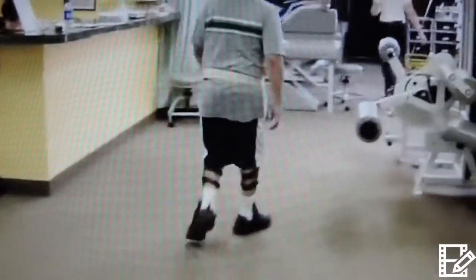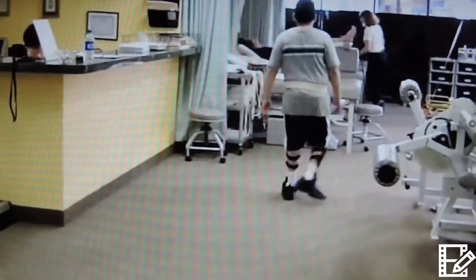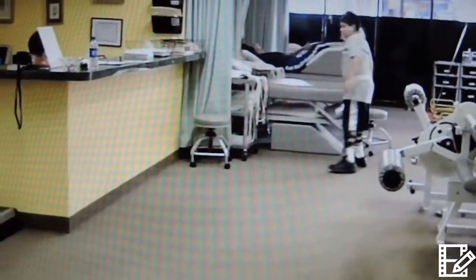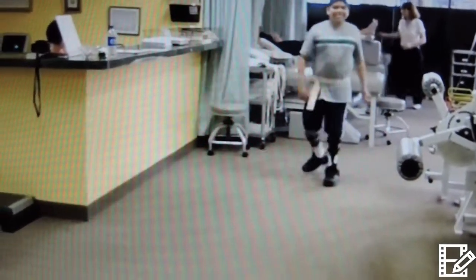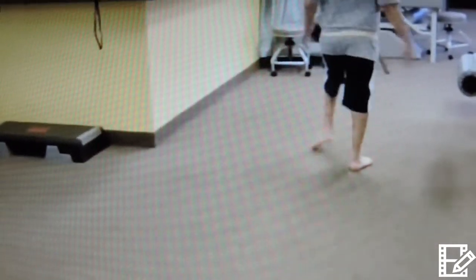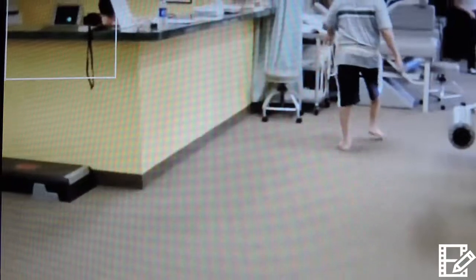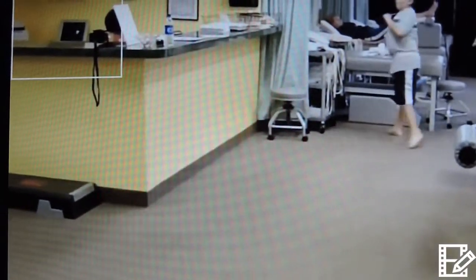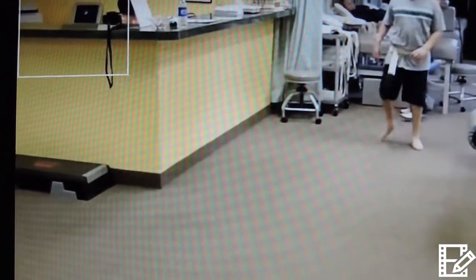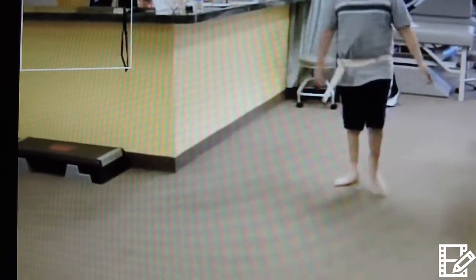Notice as the patient walks with his AFOs, he is able to have heel strike. However, once his AFOs are removed, he loses his heel strike and he walks with a wider base of support. He is able to pick his feet up but has the foot slap.